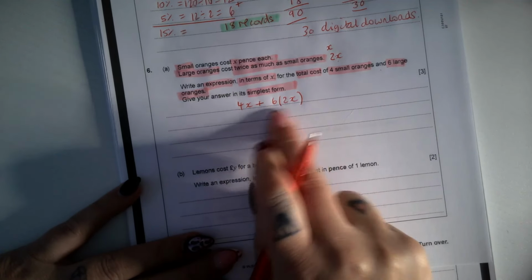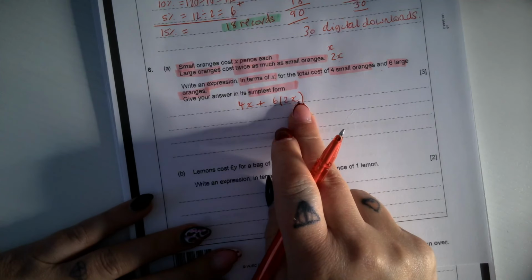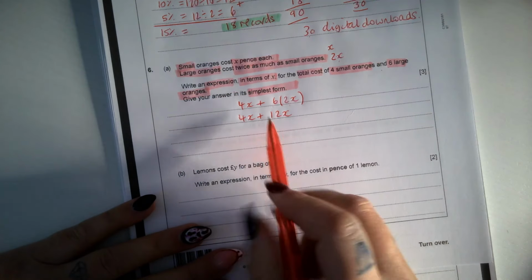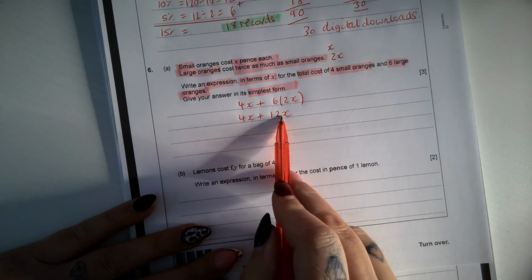Now notice I put brackets there because we're doing 6 multiplied by 2X. Okay, guys? So we have 4X, and then 6 multiplied by 2X is 12X. And we want it in our simplest form. So we've got 4X add 12X. These are like terms. They've both got exactly the same letter and exactly the same power. So we can add them together. We have 4 of them and 12 of them, so we have 16 of them in total.